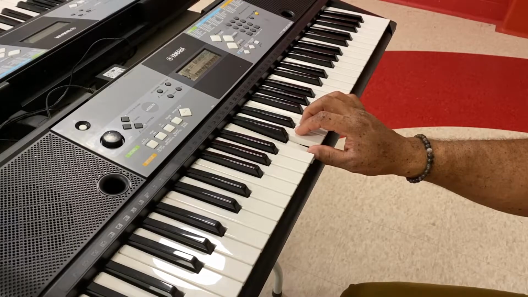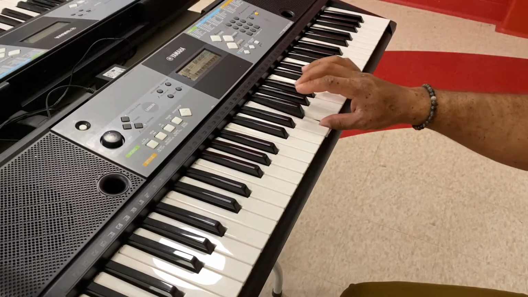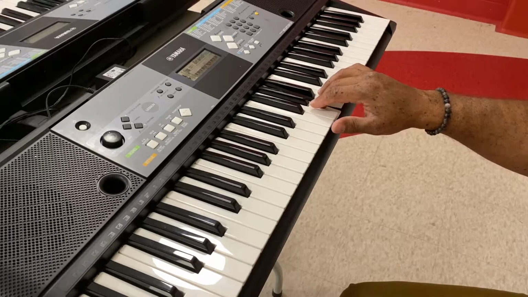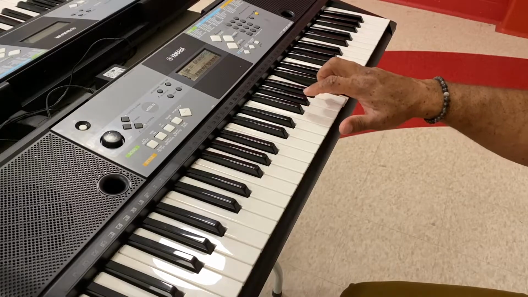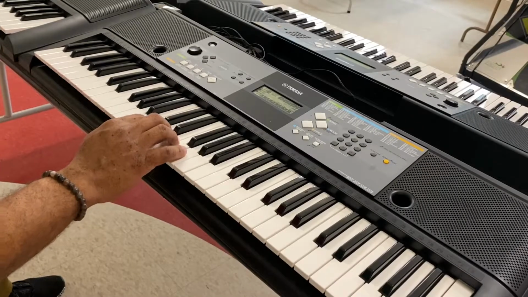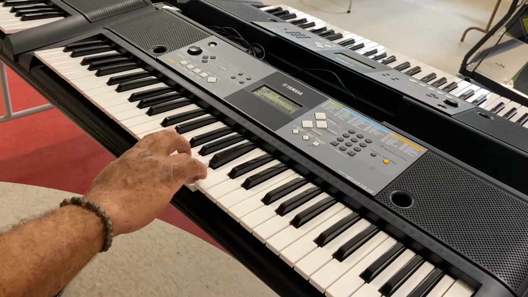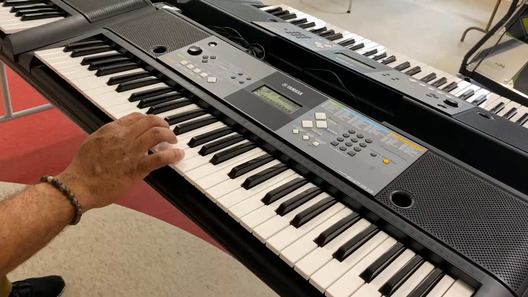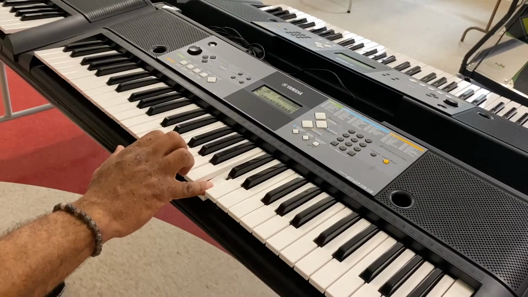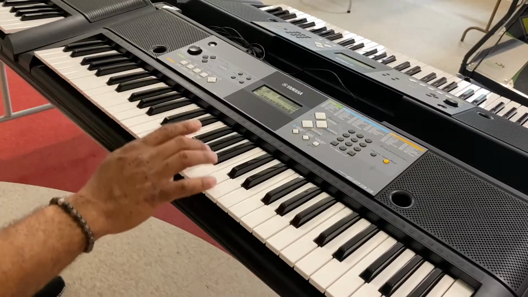C, D, E, cross under, F, G, A, B, then C. Great job. Let's try it again. C, D, E, F, G, A, B, C. 1, 2, 3, 4, 5, 6, 7, 1. The more and more you practice this, the faster you'll get.